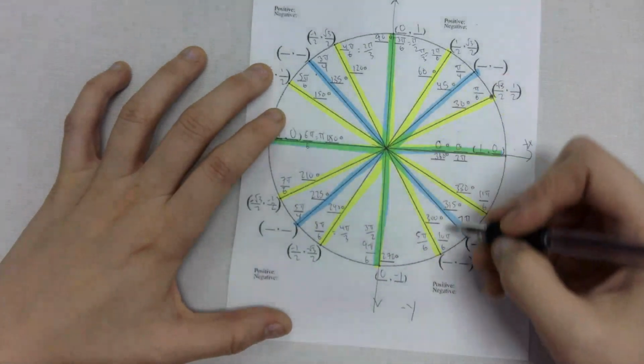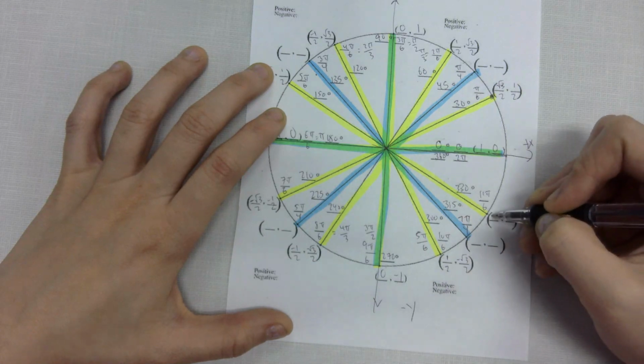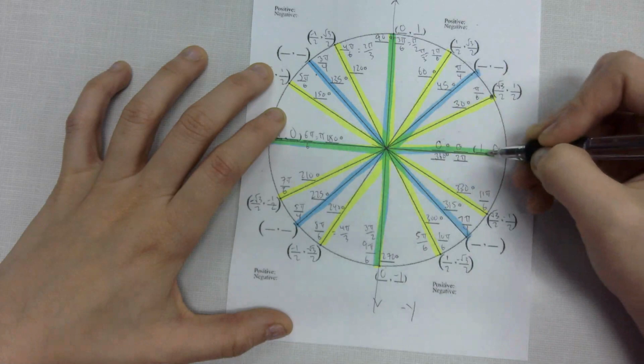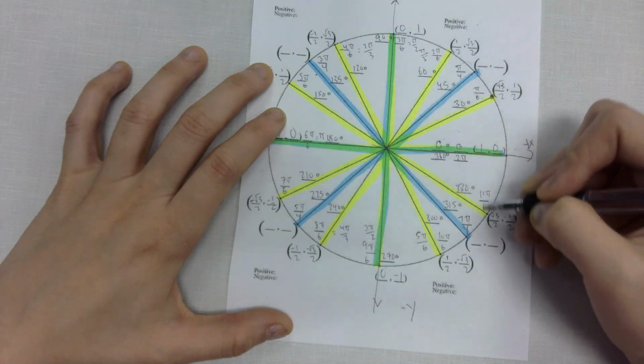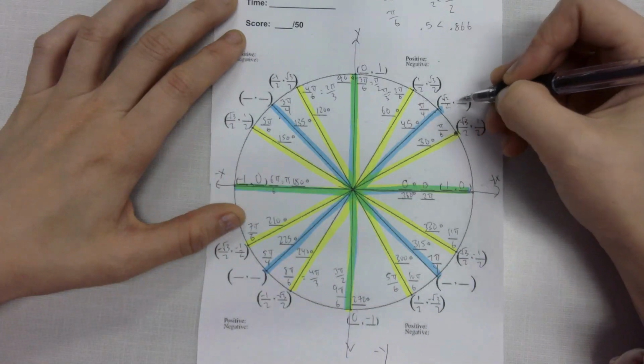And then over here, quadrant 4, we have a positive x and a negative y. And then we have still positive x and negative y, but the numbers change, right? We went over root 3 over 2, and then we went down 1/2. And then finally, we just have this last one. So we have root 2 over 2.